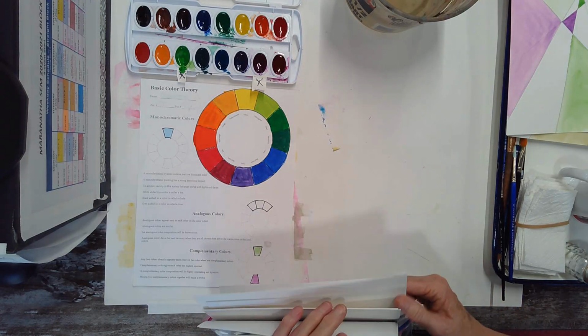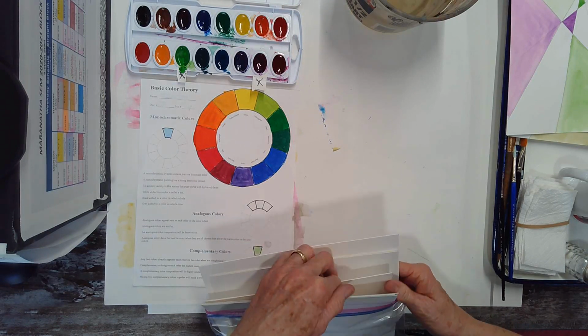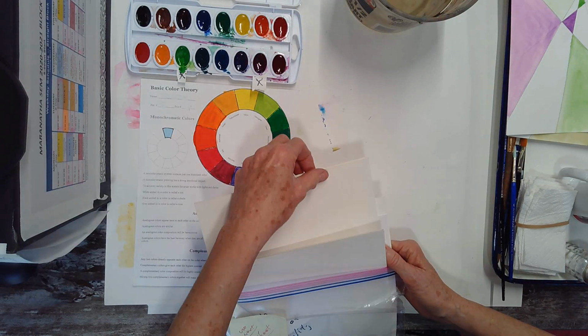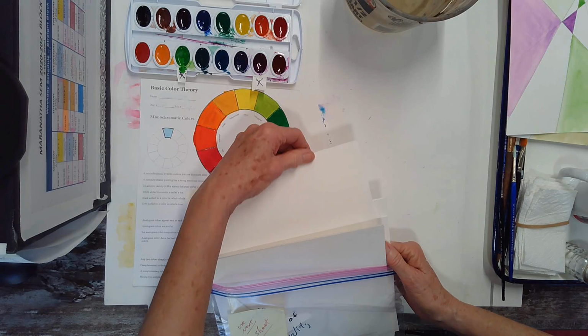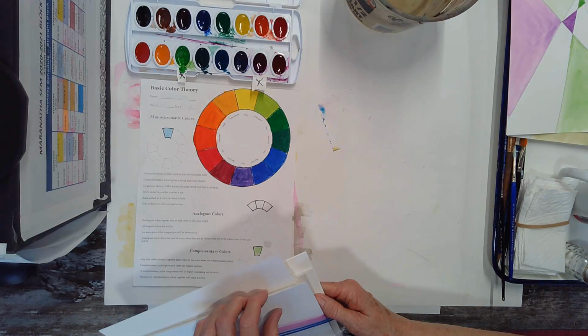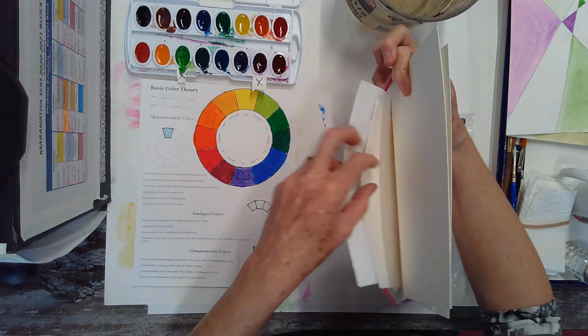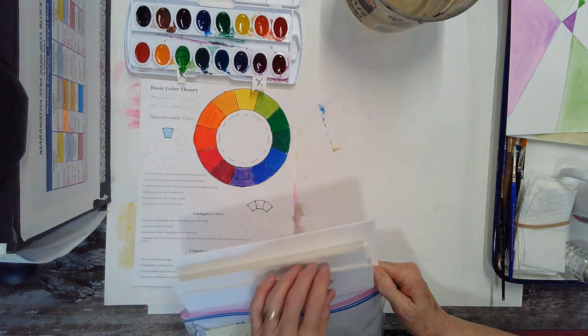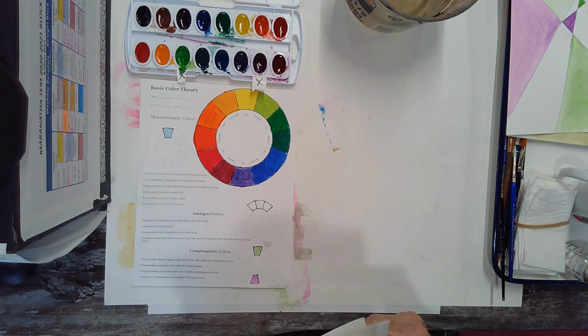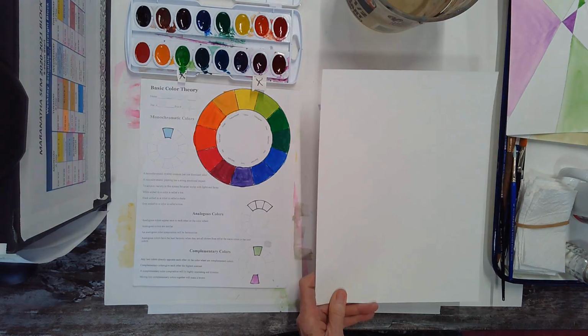So I just decided to use the second type of paper in this packet, which has more texture to it. Like I said, there's 4. So there's the one up front, there's the second one, there's some that are larger, and then way in the back there's some that are a little smaller. 4 different kinds. So look for the second one. That's what we're going to use for this next painting.